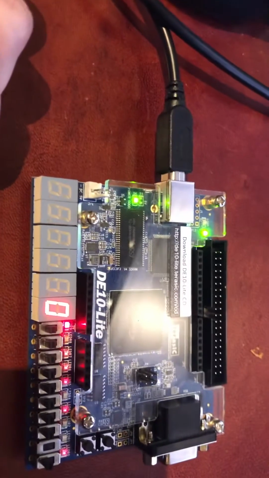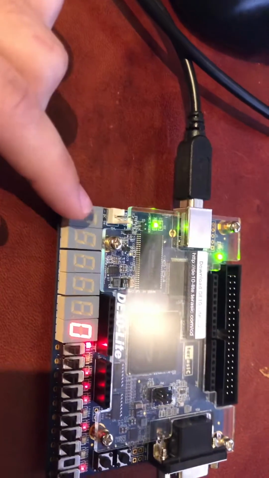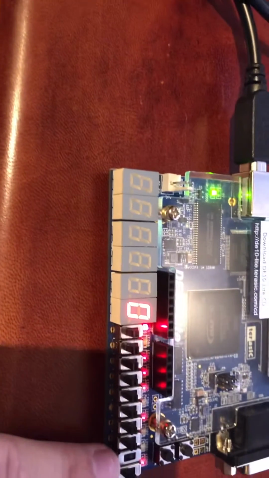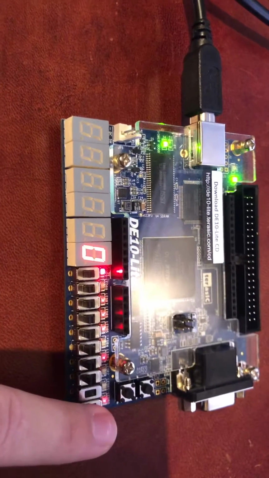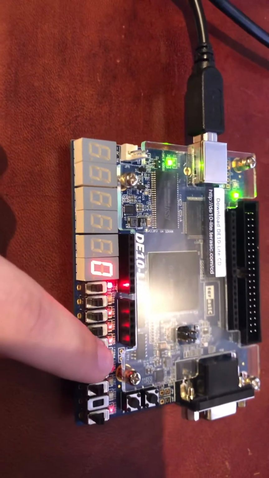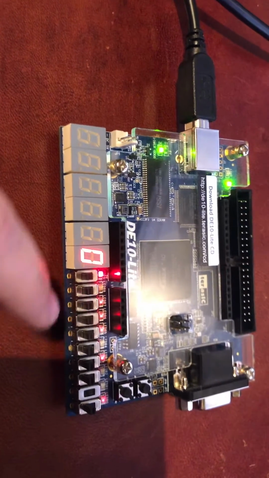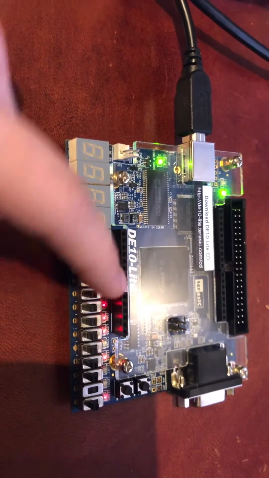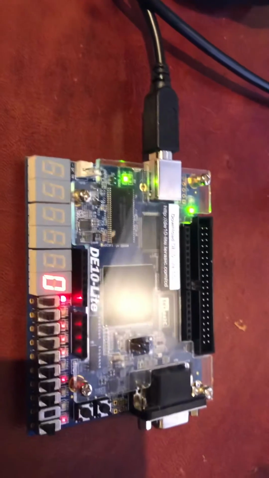Here we're going to see the functioning of the D10 light in phase 1 of the project. The switch is broken, so we set switches 0, 2, and 3 to the person input, 4, 5, and 6 to the current floor input, and 7, 8, and 9 to the selected floor input.